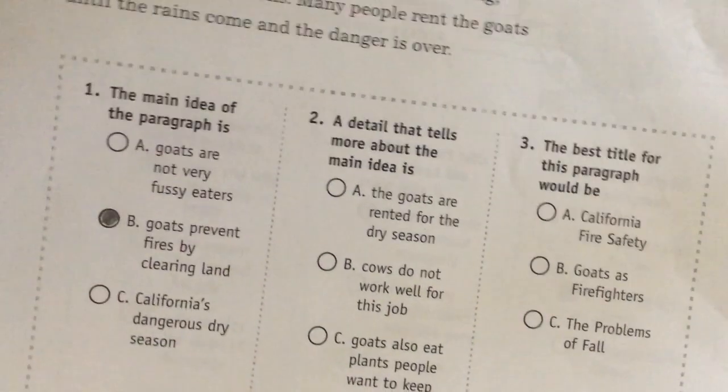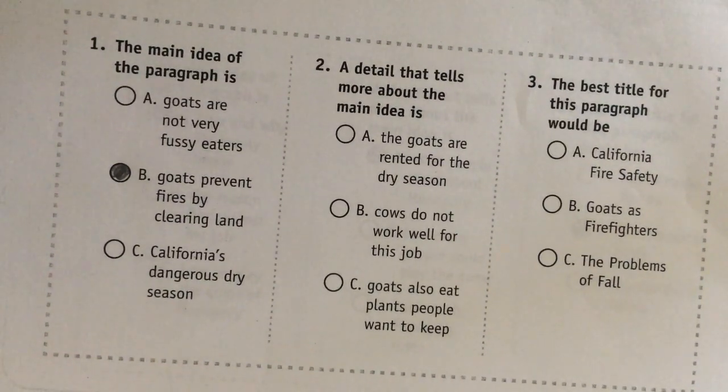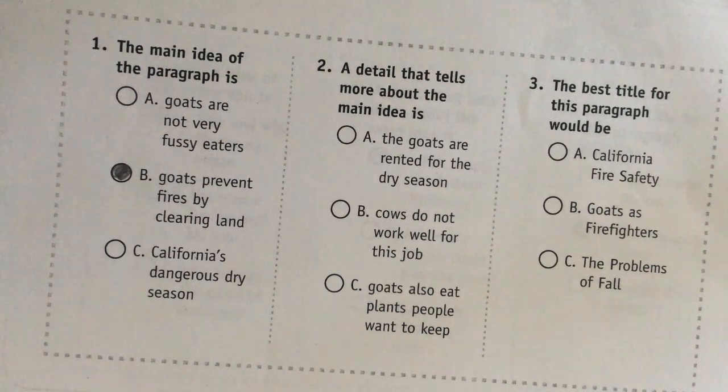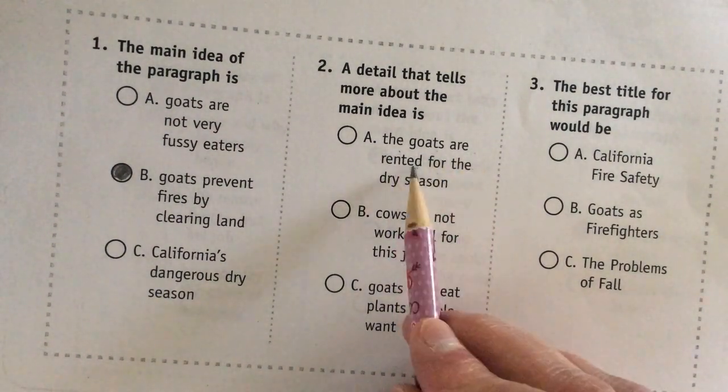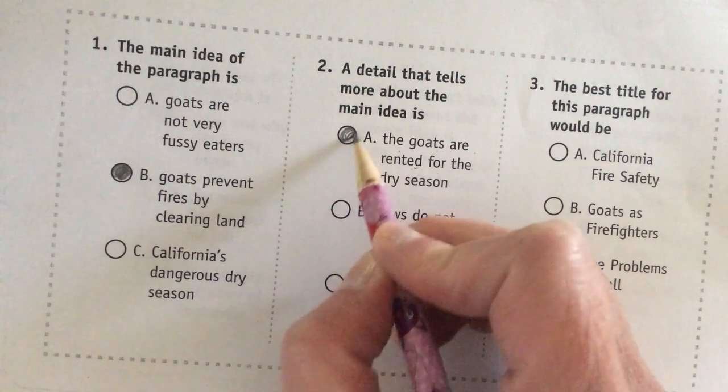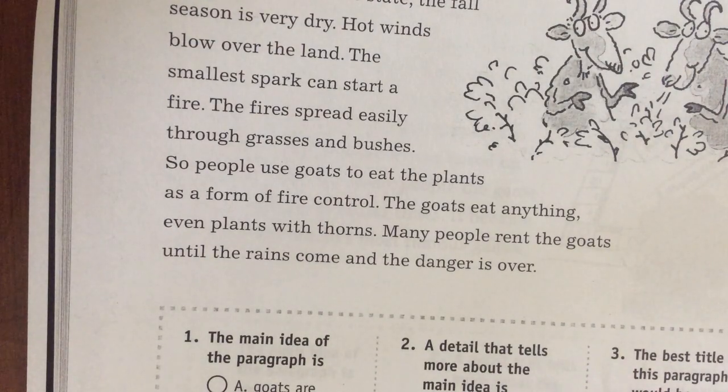All right, now we're going to do a detail that tells more about the main idea. The goats are rented for the dry season. Cows do not work well for this job. Goats also eat plants people want to keep. Okay, now we know right away it's not B because the article didn't say anything about cows, did it? And it didn't say anything about how they eat plants that people want to keep. But this sentence was right in the article. The goats are rented for the dry season. Okay, so if you go back up here, it even says, many people rent the goats. So that's how you knew letter A was the answer.